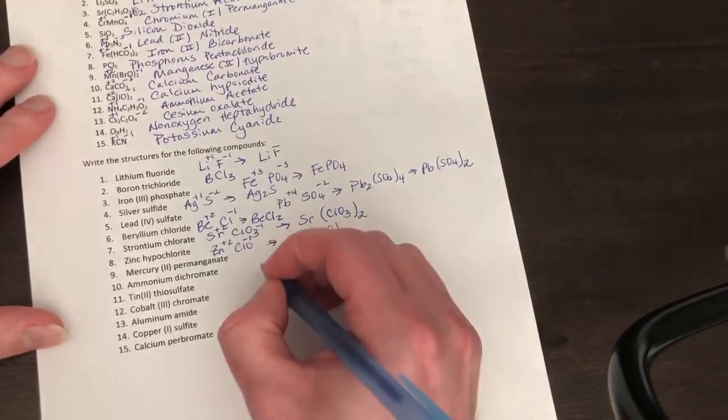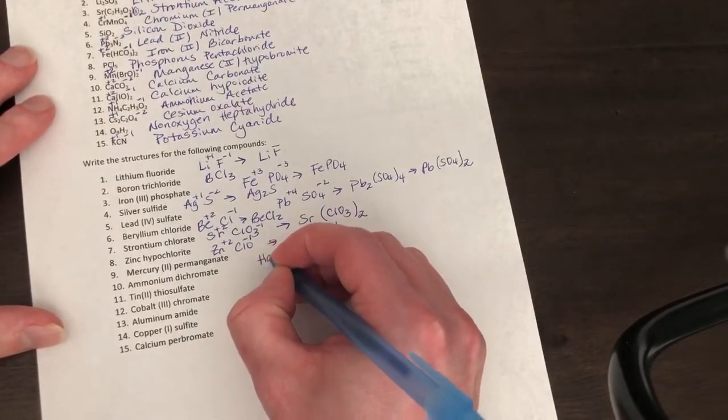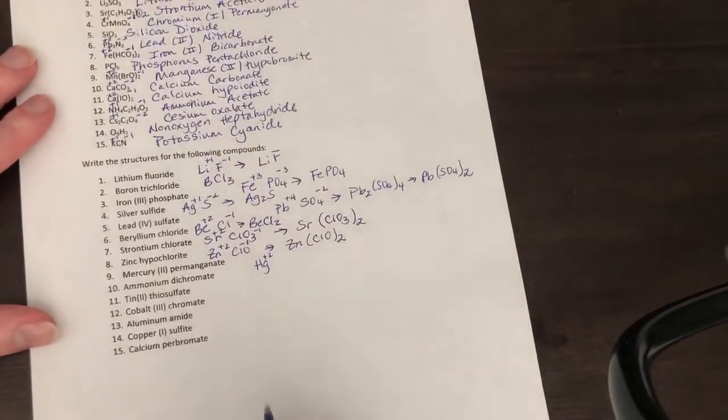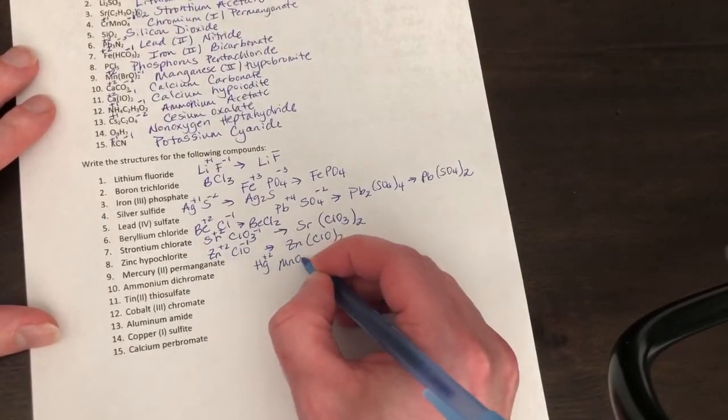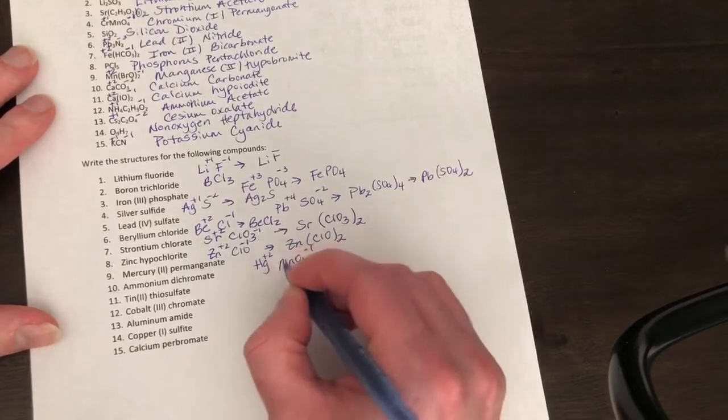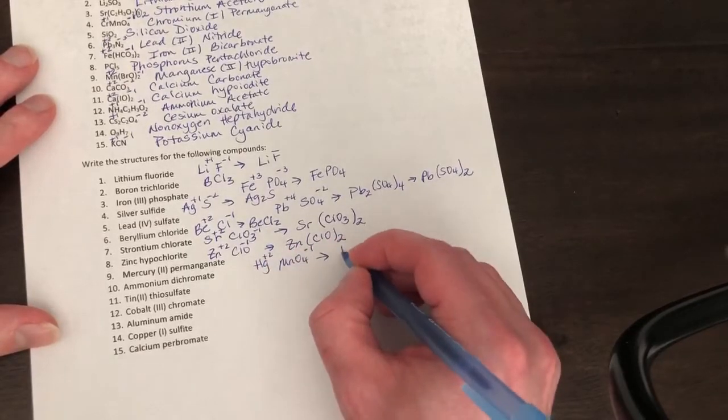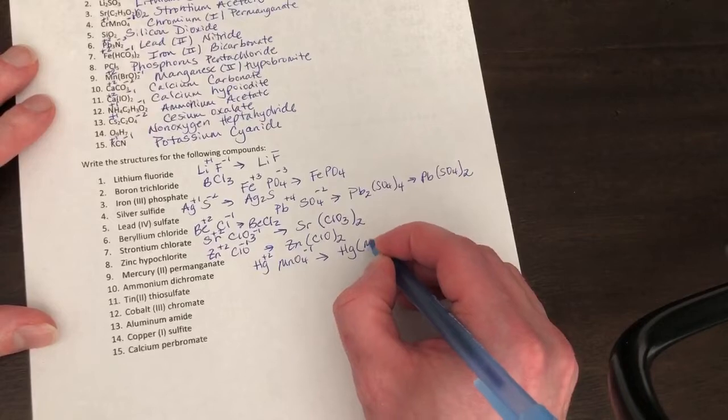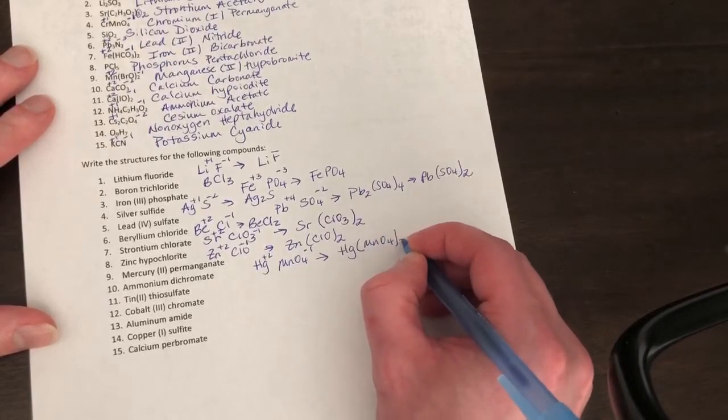Mercury 2 permanganate. Symbol for mercury is Hg with a +2 charge. Permanganate is MnO4 with a -1 charge, so we have to crisscross. Okay, so we get Hg(MnO4)2.